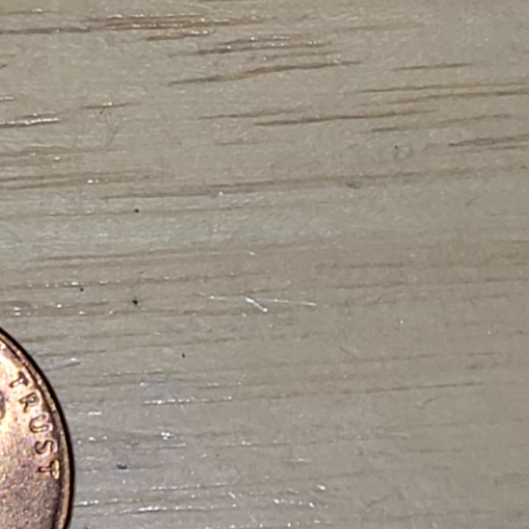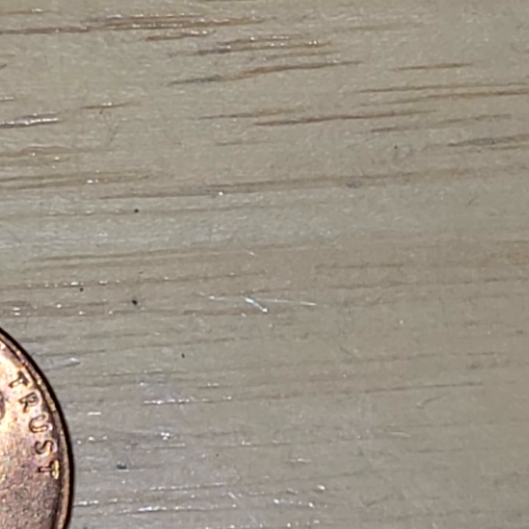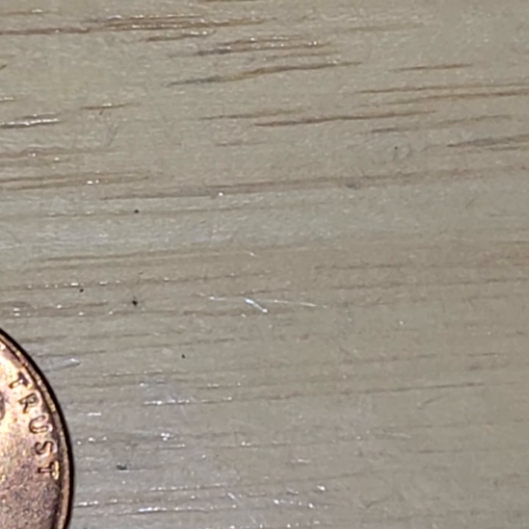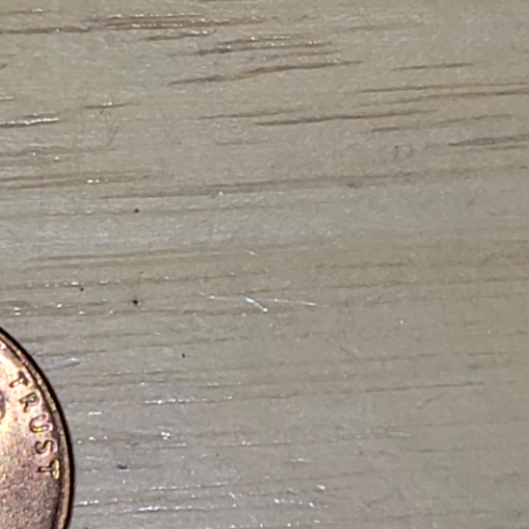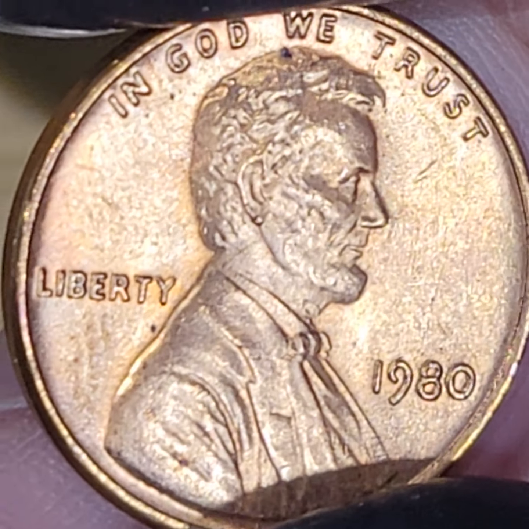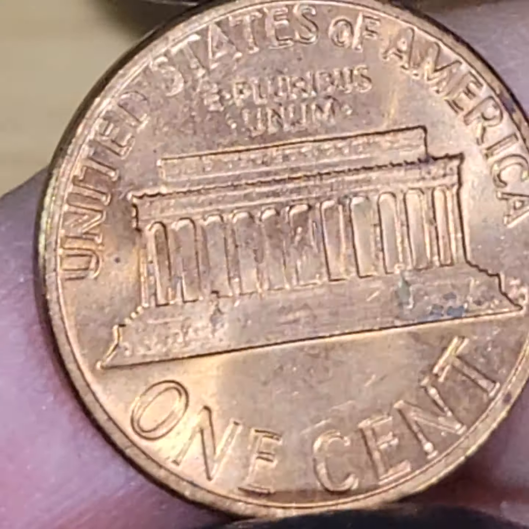I'm gonna have to say no to that. It looks like there's some wear, very consistent wear amongst the letters. Look at this. Look at this sucker. What a man.